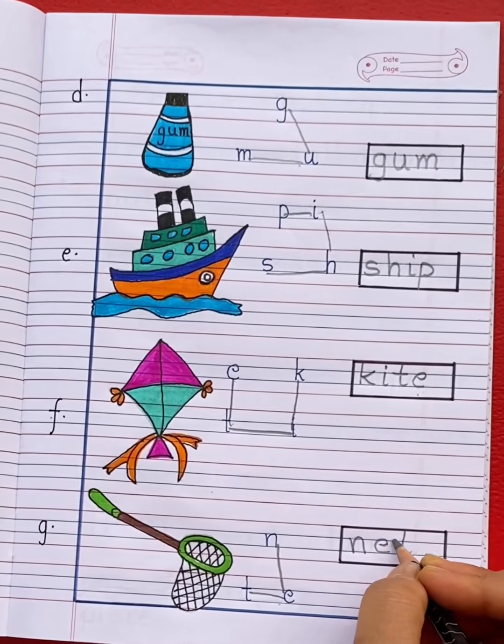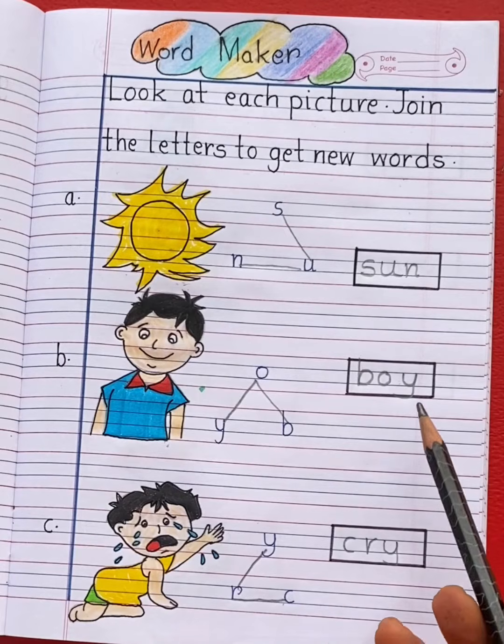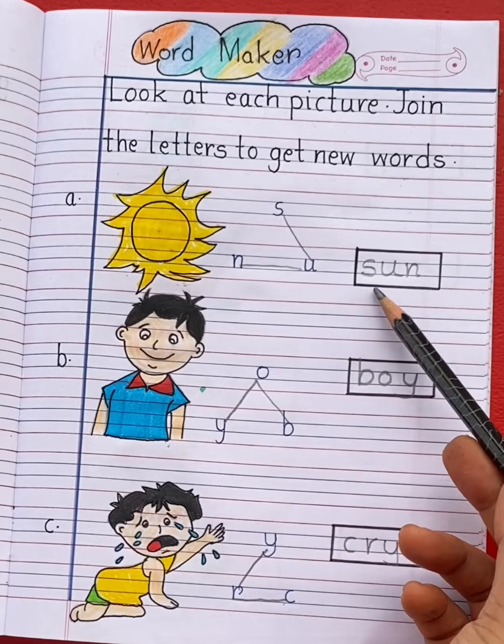N-E-T. Net. So children, I hope you understood. By joining letters, we can make new words.